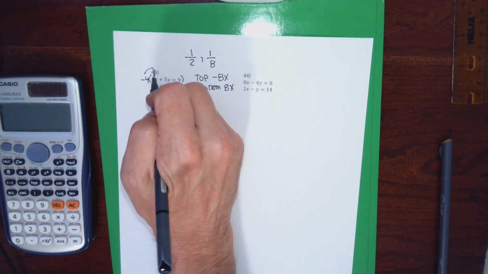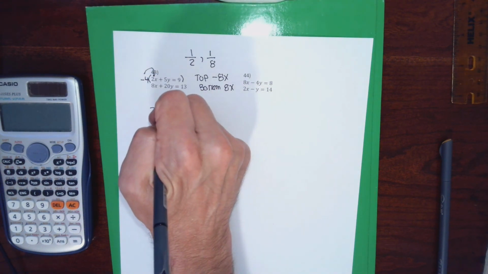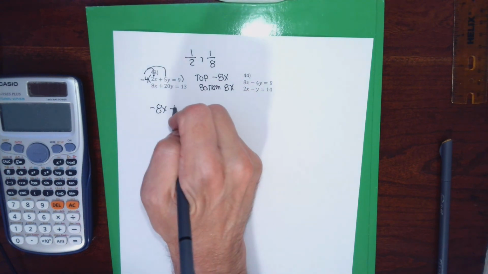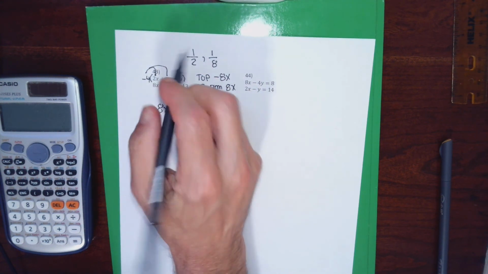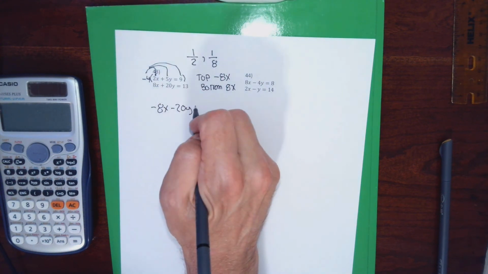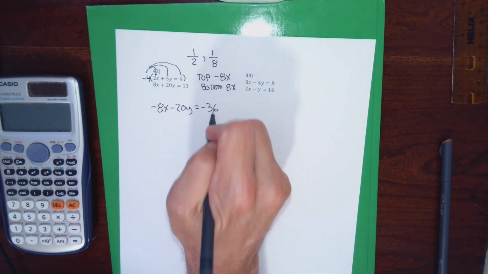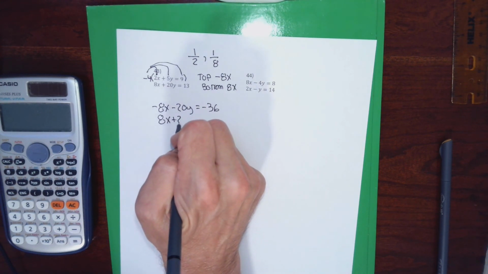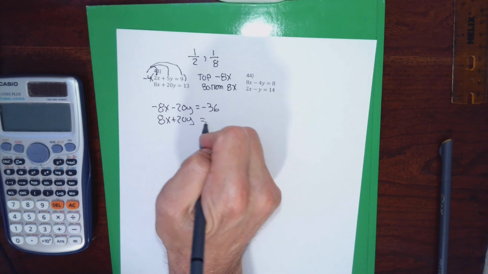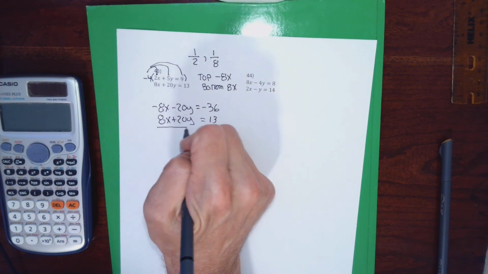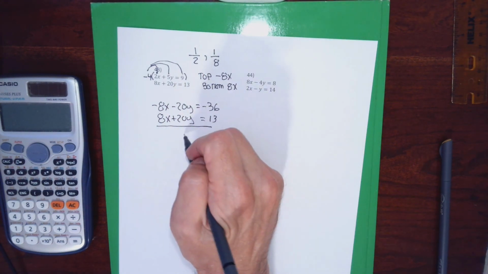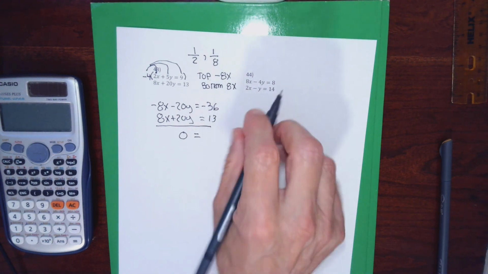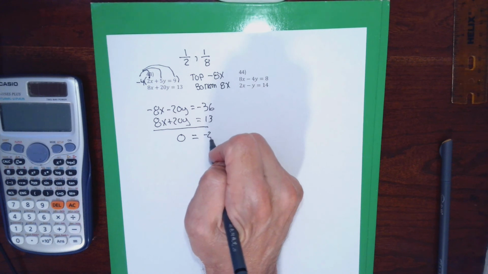I'll do negative 4 times 2x and get negative 8x. Negative 4 times positive 5 and get negative 20 with the y. Negative 4 times positive 9 and get equal negative 36. Just like the last three problems, both the x's and the y's cancel. And on the right hand side, I don't get 0, I get negative 23.